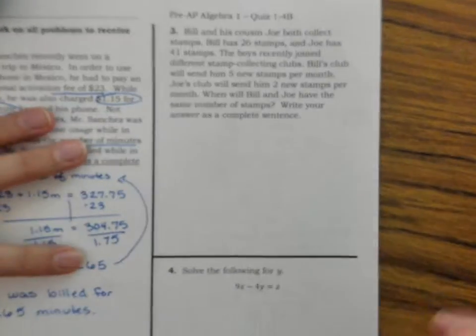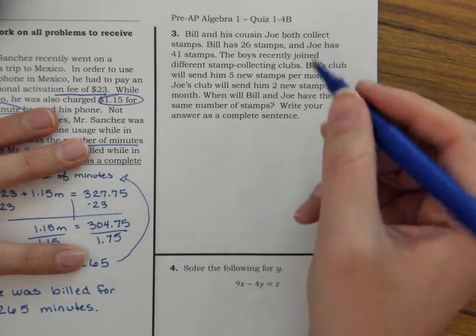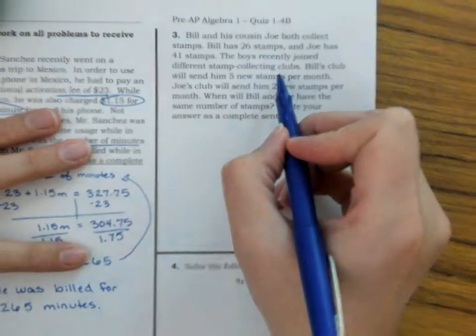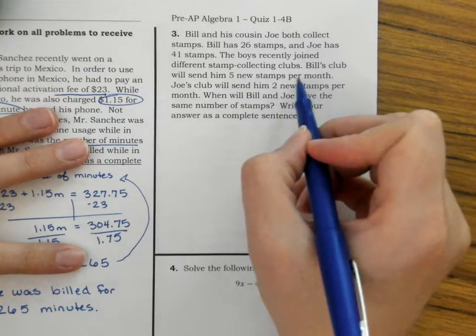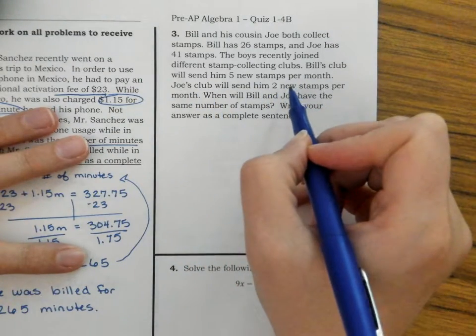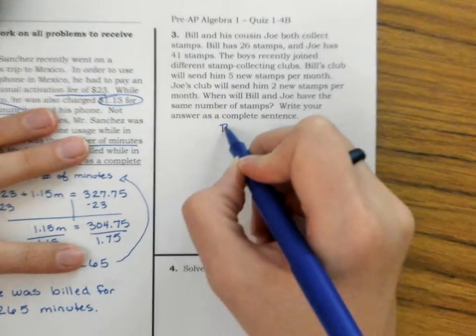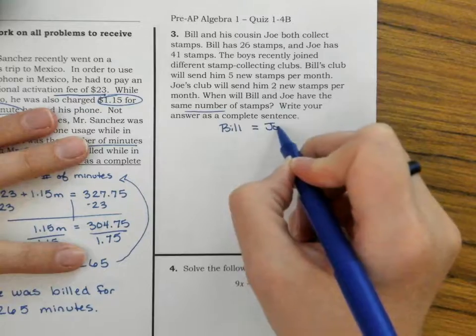Number 3, Bill and his cousin Joe both collect stamps. Bill has 26 stamps and Joe has 41 stamps. The boys recently joined different clubs, and Bill's club will send him 5 new stamps per month. Joe's club will send him 2 new stamps per month. So we want to know, when will Bill and Joe have the same number of stamps? So when will they equal one another?